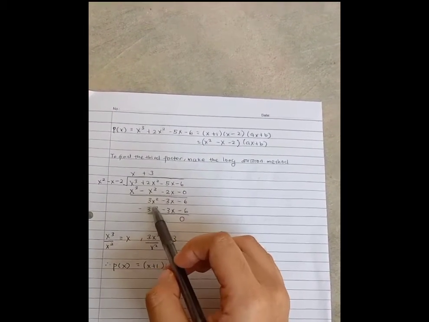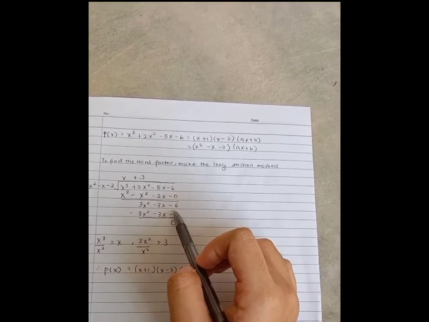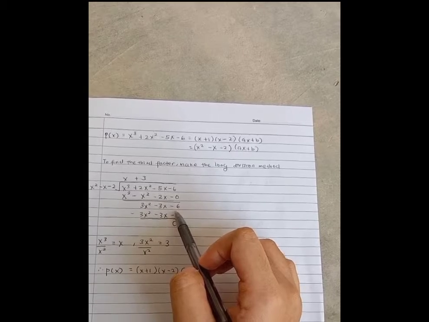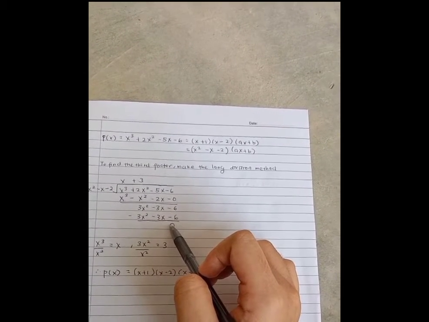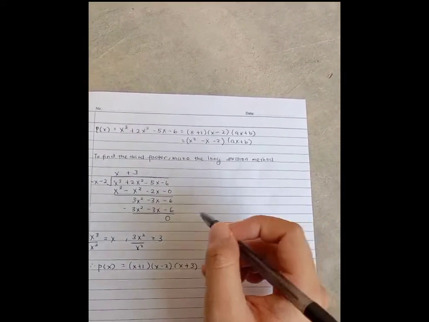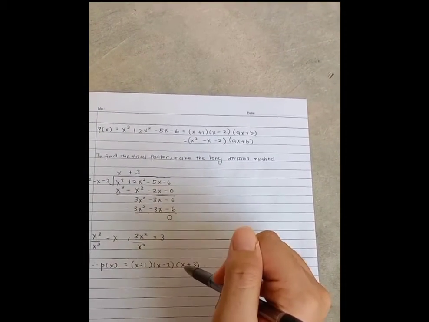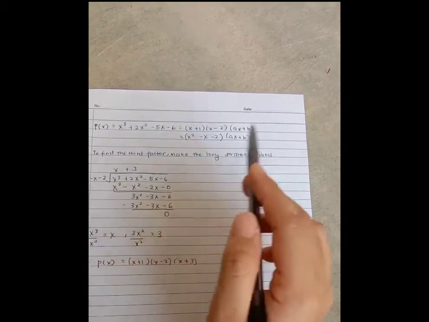So we get 3x squared minus 3x. Next, we bring down negative 6. And then we just repeat the same steps like before. So in the end we get the remainder is 0. From this calculation, we get the third factor is x plus 3.